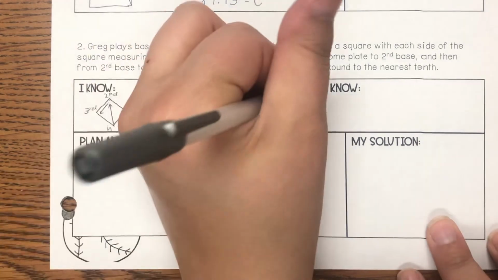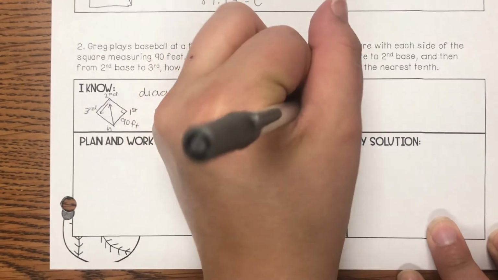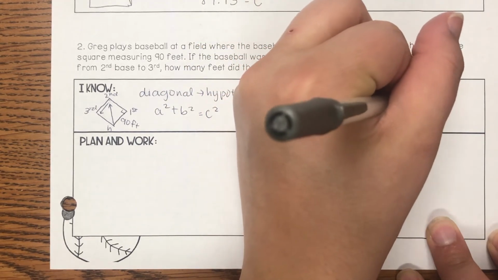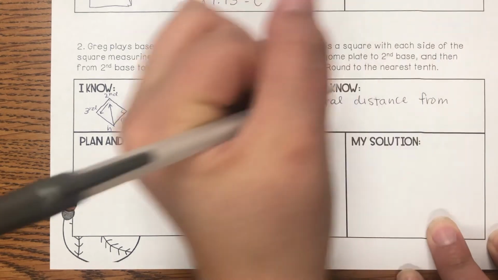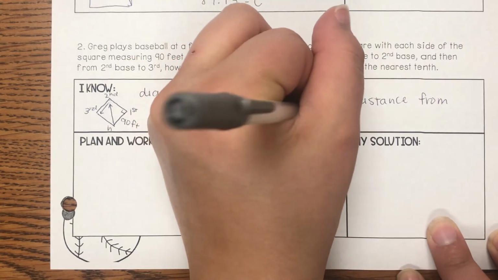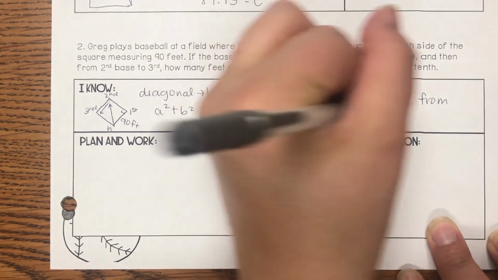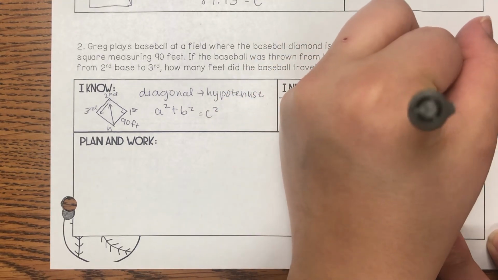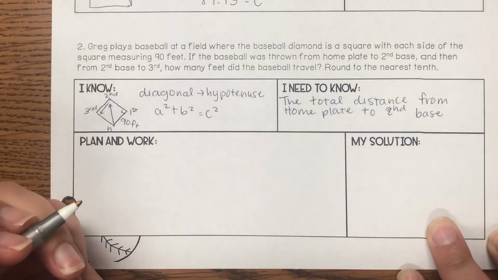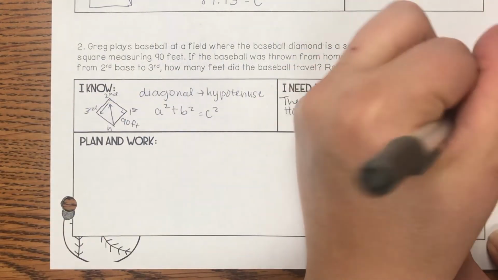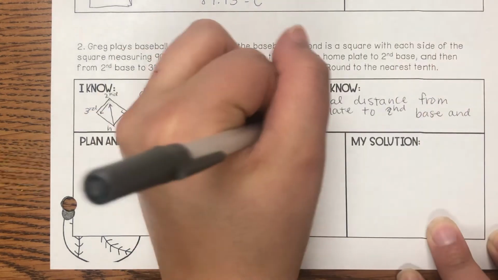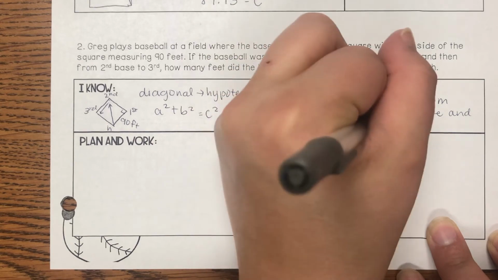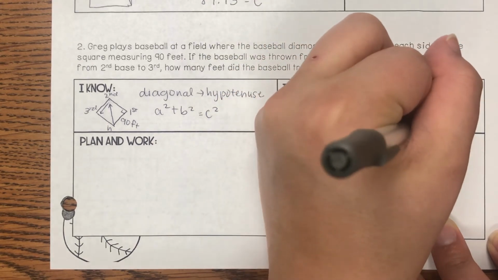What I need to know is the total distance from home plate to second base and from second to third base.